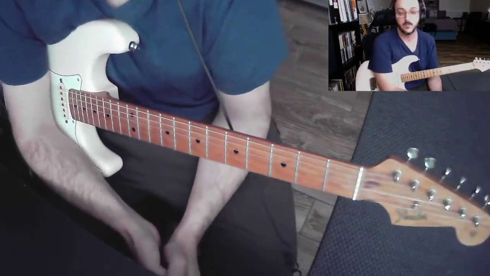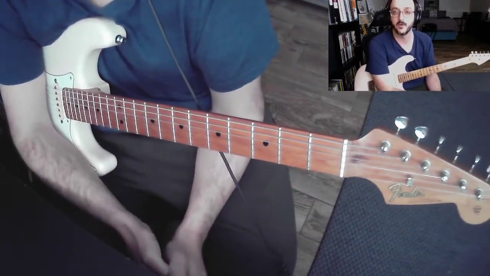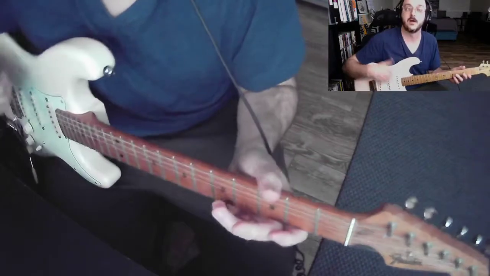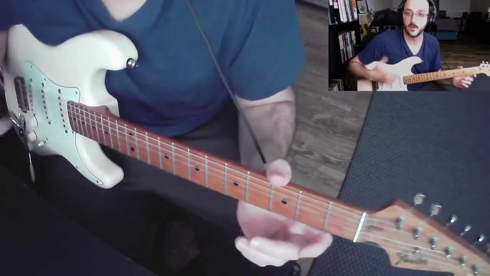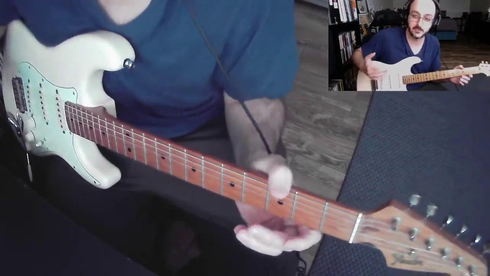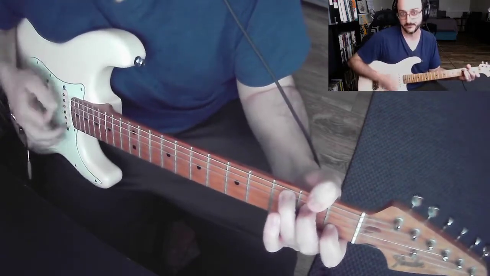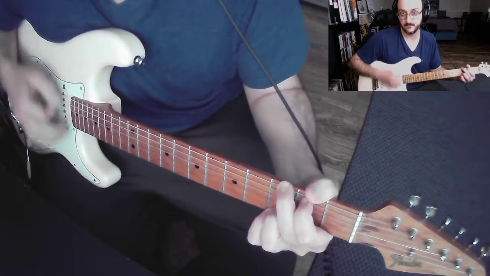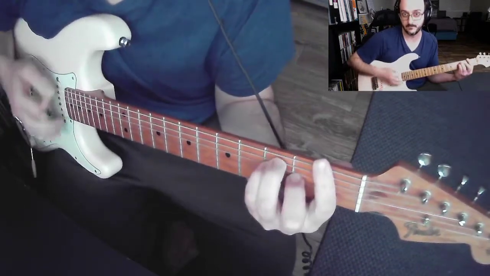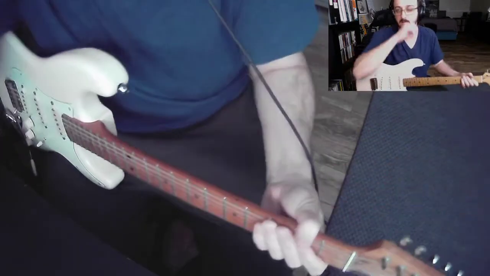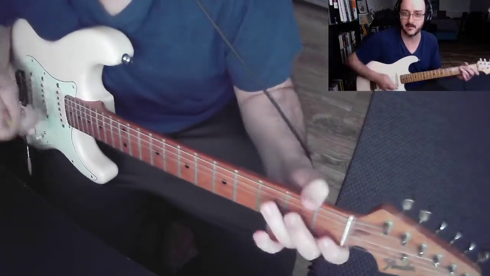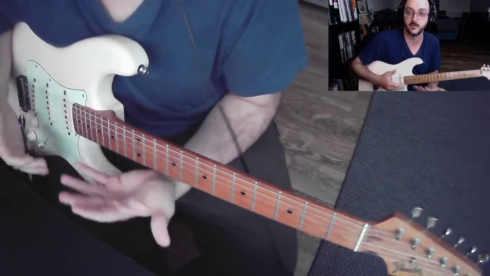Right? You might be playing in a group where everyone's strumming the chords. No matter what kind of genre it is, it just might be the kind of thing where it doesn't need another guitar player going. Right? And so instead of playing those chords, you might be looking for something else to do.